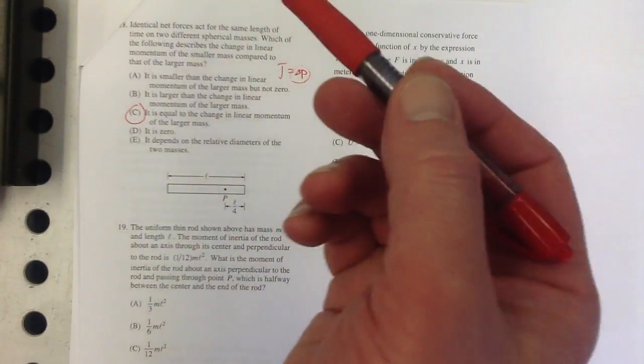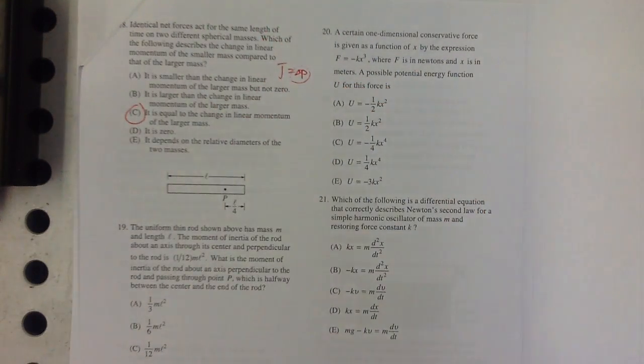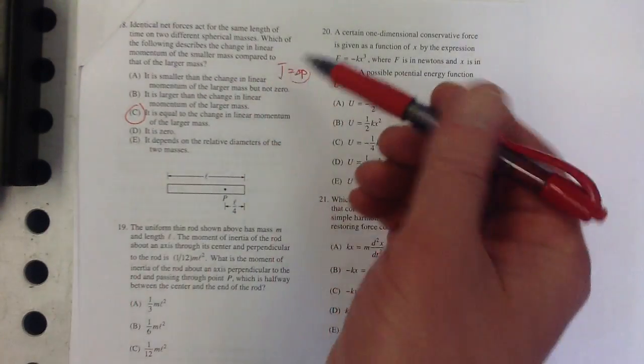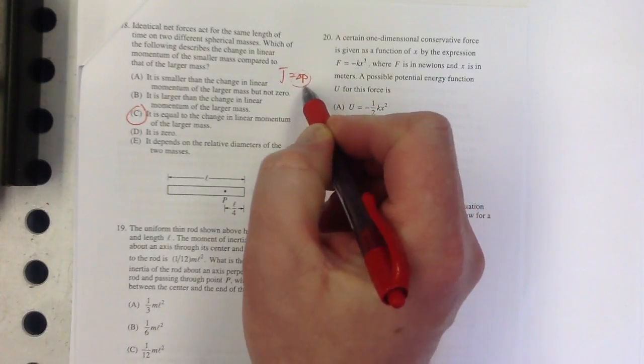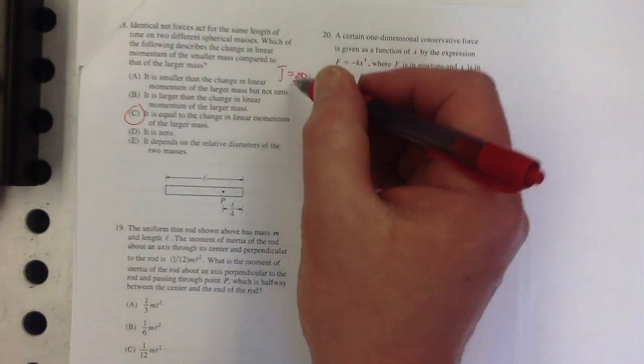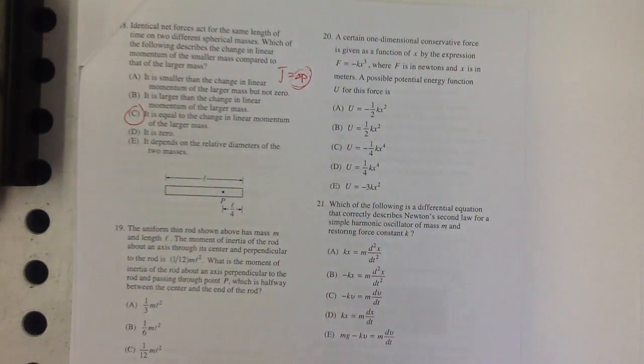Same force, same amount of time, not same mass. But that doesn't matter. So this is just force times time. And if you're thinking, well, the smaller sphere is going to accelerate more, that's true, but momentum is mass times velocity. So both of those are taken into account. So the impulse is the same on both.